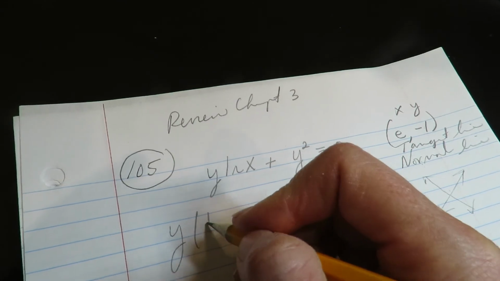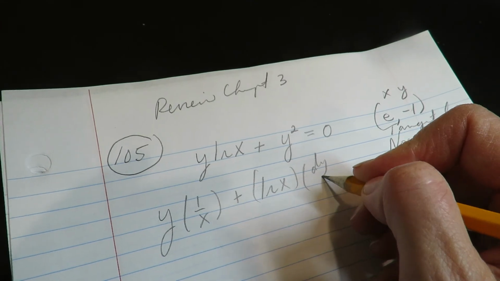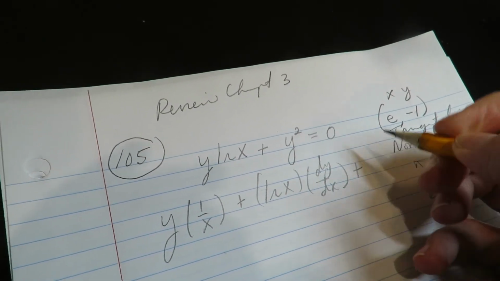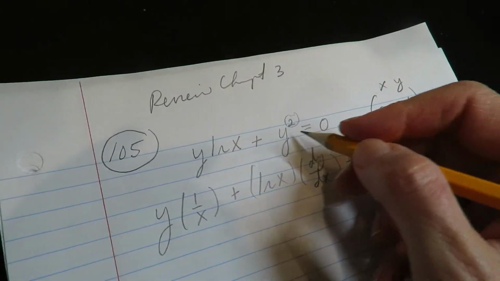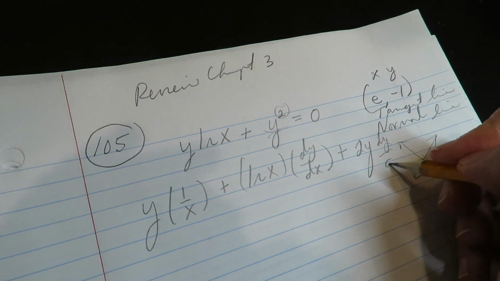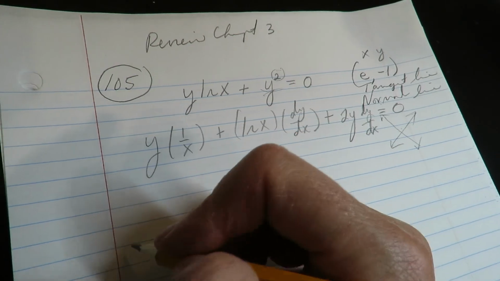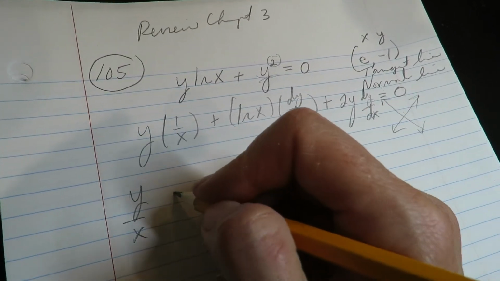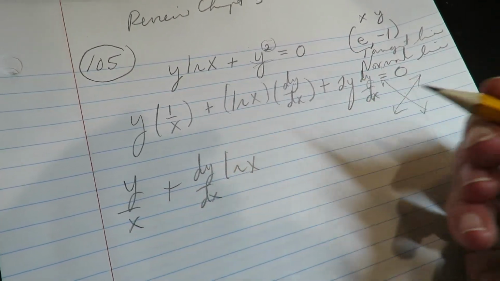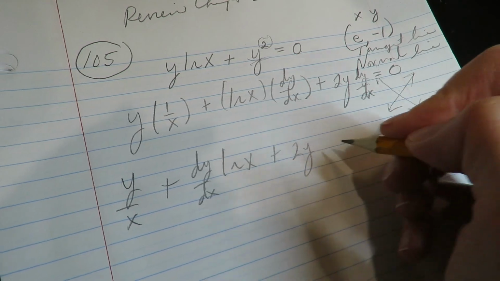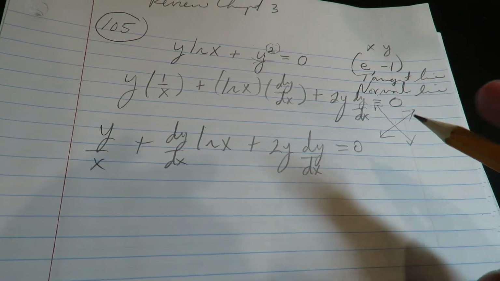So first times the derivative of the second plus the second times the derivative of the first, plus the derivative of this is 2y. The derivative of y squared is 2y, times dy dx, and the derivative of 0 is 0. Just going to swap the order of that. Alright, I just moved it down so we could see it a little better.